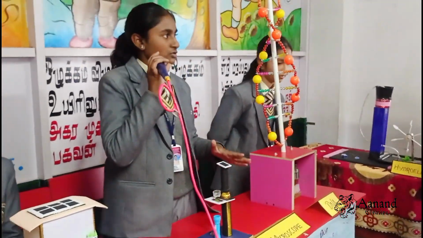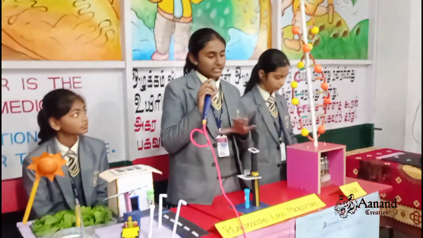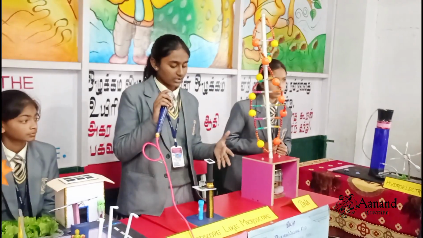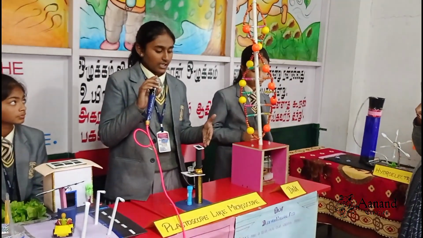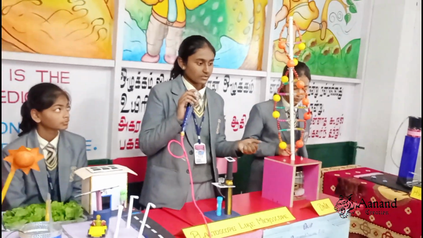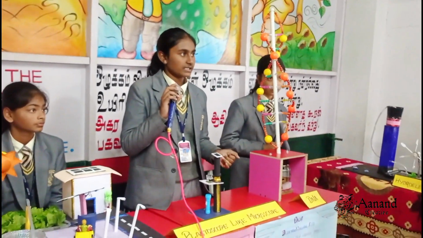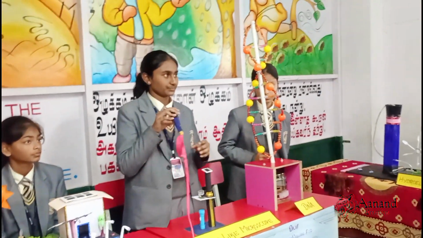So this is how a microscope works. The advantages of a microscope: it doesn't occupy much space, it is inexpensive, it can be used at home, it is made from materials found at home, and it is used to find more diseases. Disadvantages: no longer lifespan, and eyes are affected. Thank you.